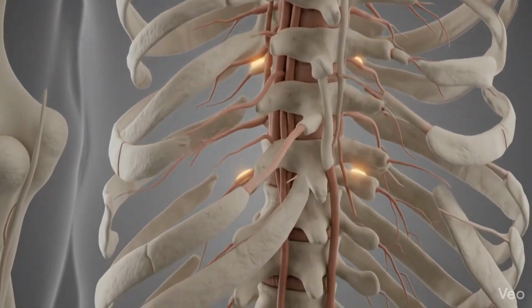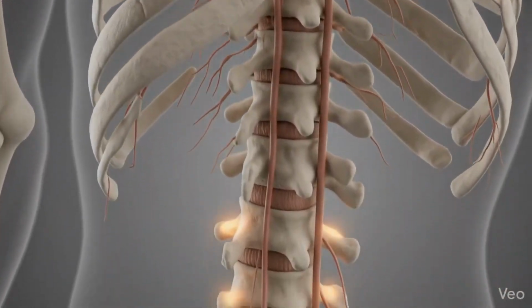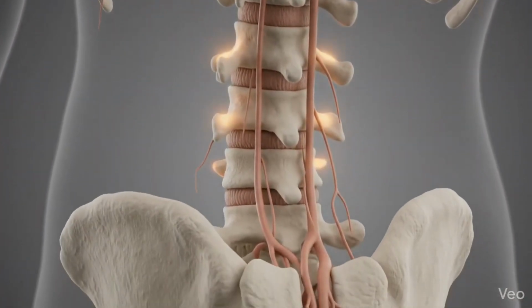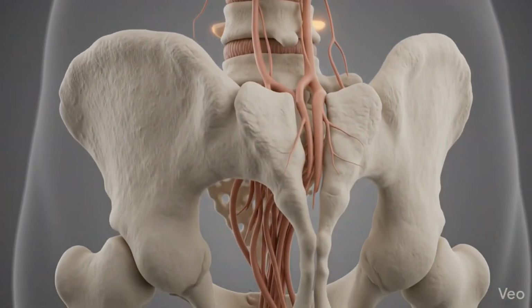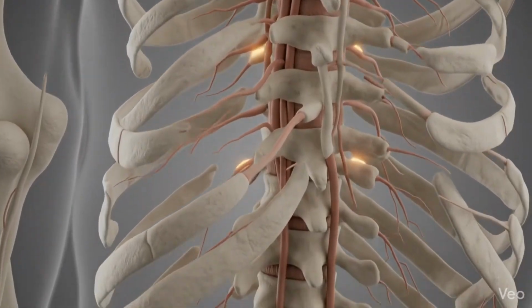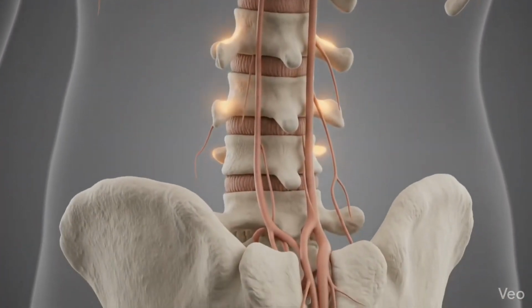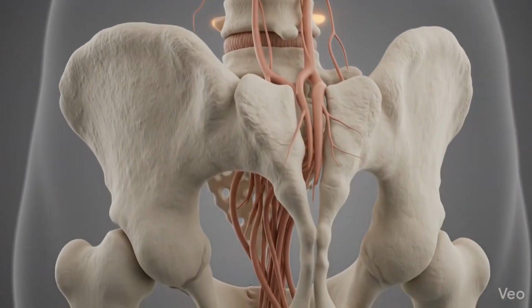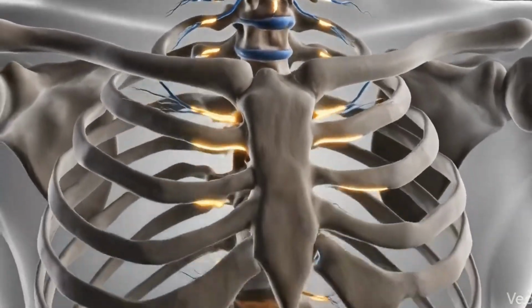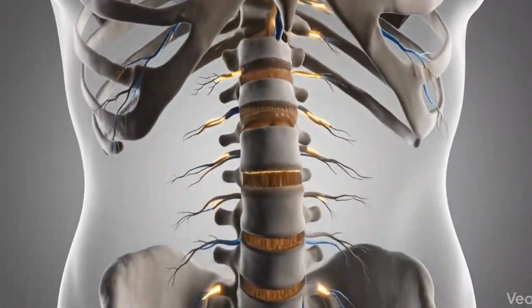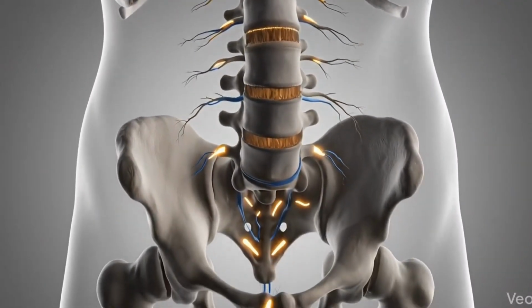Moving to the periphery, there are 31 pairs of spinal nerves, and it's important to remember that all of them are mixed nerves, carrying both sensory and motor information. These are organized by region. We have 8 cervical, 12 thoracic, 5 lumbar, 5 sacral, and 1 coccygeal pair.